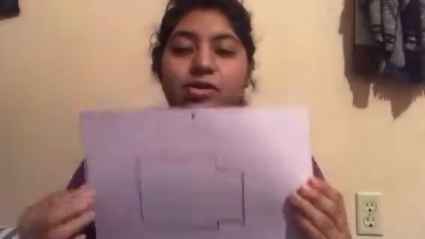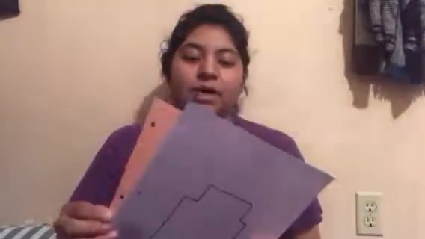So for the materials, we're just gonna be needing a ruler, these blocks right here. You can see them. And a couple of papers with a figure drawn on it. It could either be a square, a rectangle, but I'll explain later why I drew it how it was.